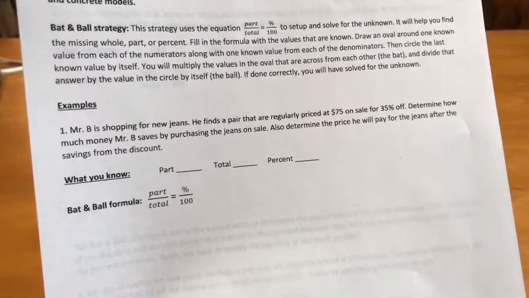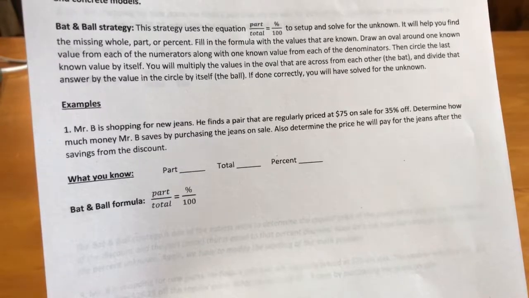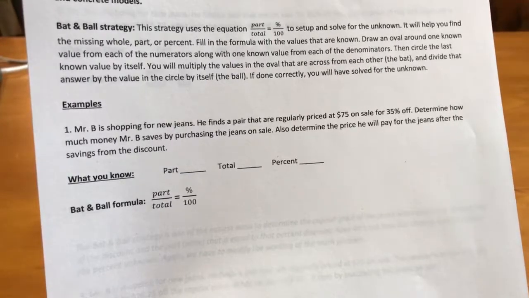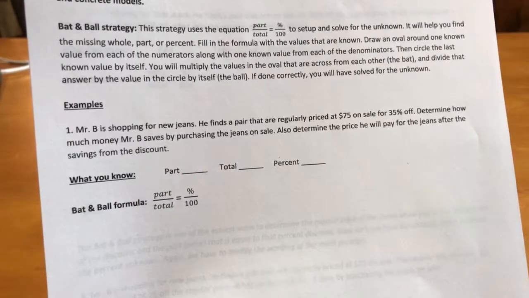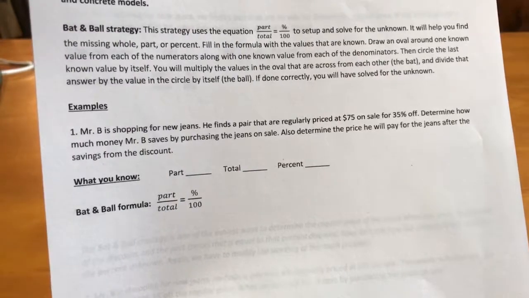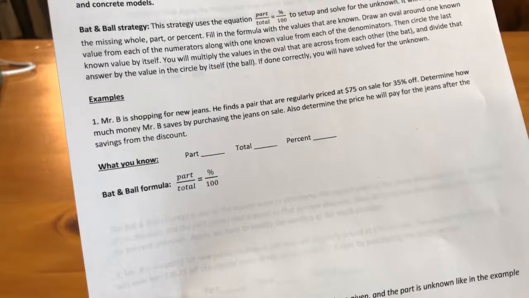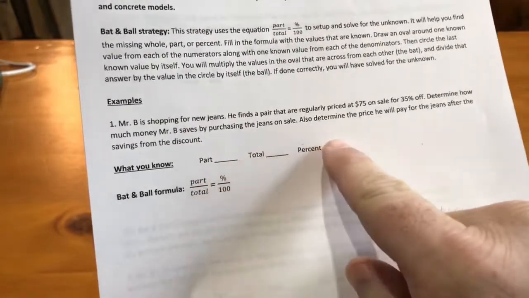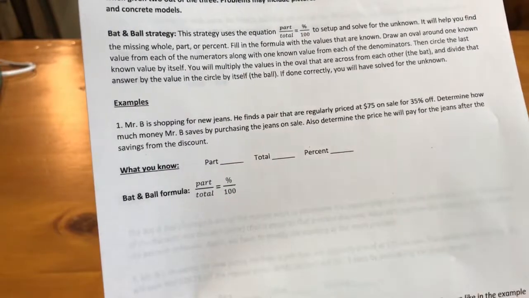So if we figure out what 35% of 75 is, that will answer that first question. That's what I'm going to save. And then obviously we can use that number and subtract it from 75 to figure out what the new price is that I'm going to be paying after the discount. So down here, I'm going to fill in some information that I need, and I'm going to use this formula and the bat and ball strategy to help me figure this out.